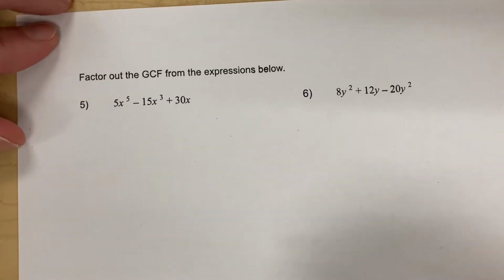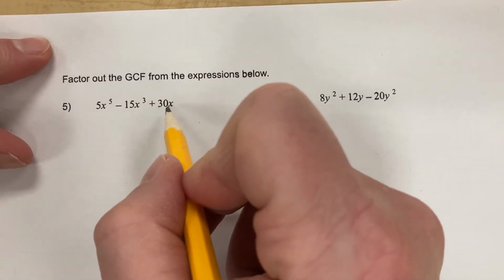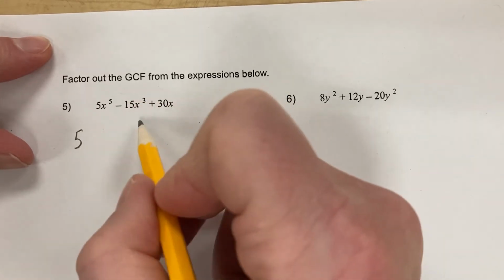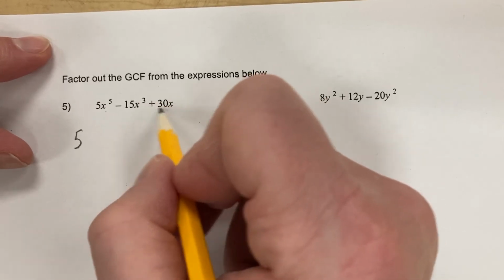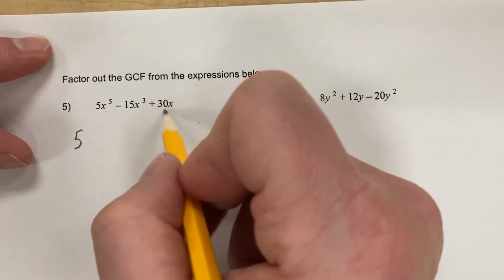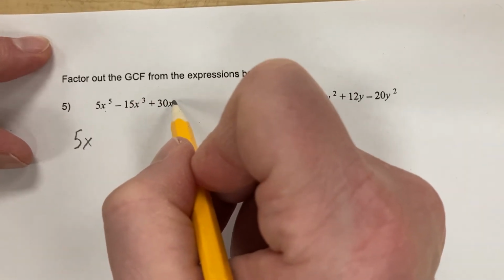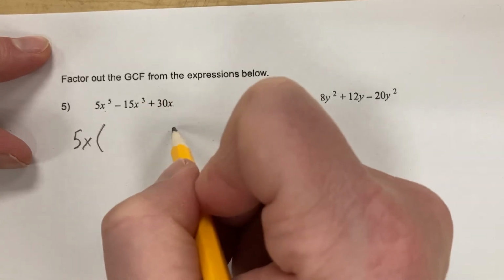of these. And what we mean by that is we look and say, now what's the largest thing that divides evenly into all 3 of them? And in this case that would be 5. And then we look at the variables and say, well, how many x's can I pull out before one of these terms is all done? And we can see that this term right here, once you pull one x out, it's all done. It can't give you any more x's. And so we're going to stop with just that 1x, right?